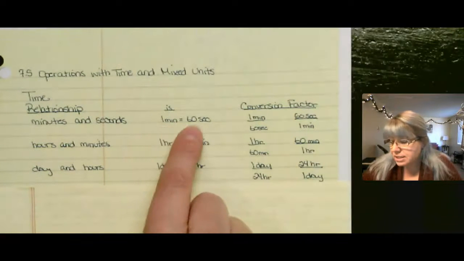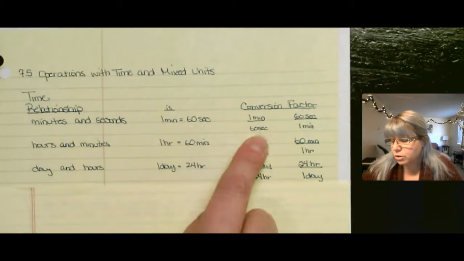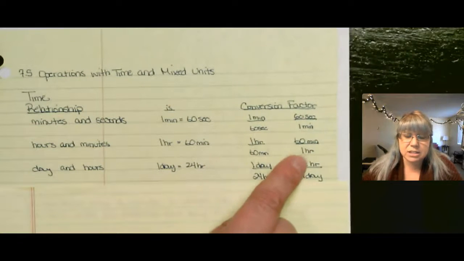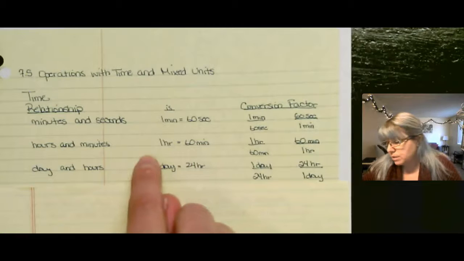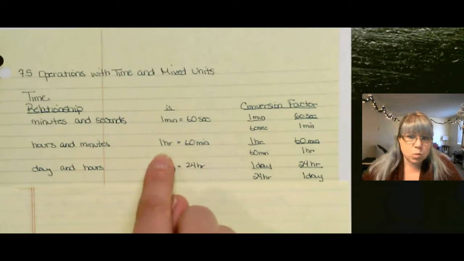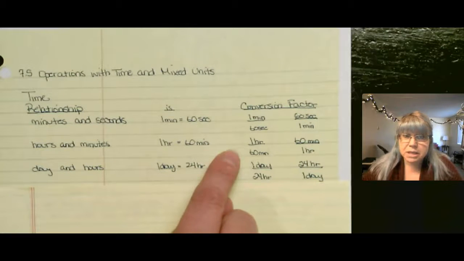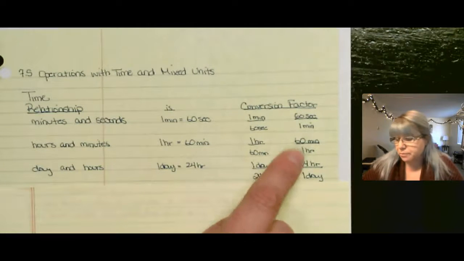Since there are 60 seconds in a minute, our two conversion factors are either going to be 1 minute to 60 seconds or 60 seconds to 1 minute. Hours and minutes, well, there are 60 minutes in 1 hour, so our conversion factors are either 1 hour to 60 minutes or 60 minutes to 1 hour.